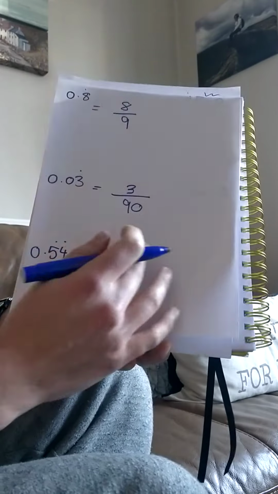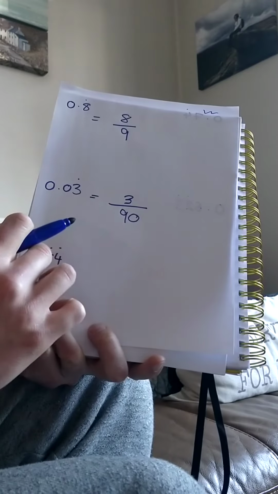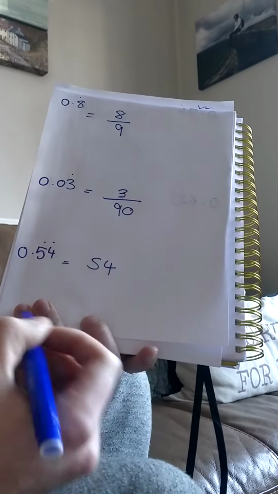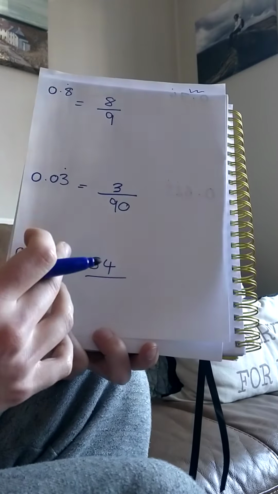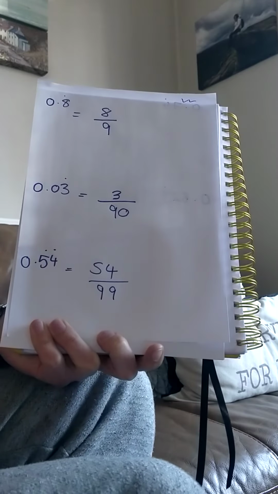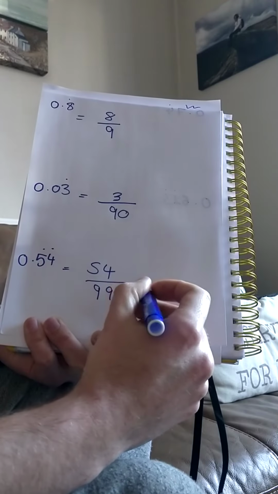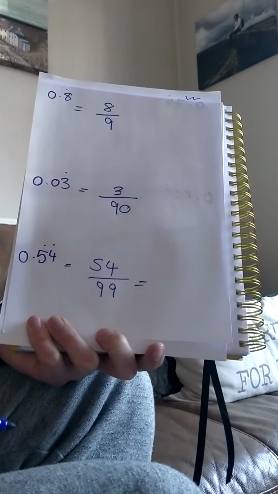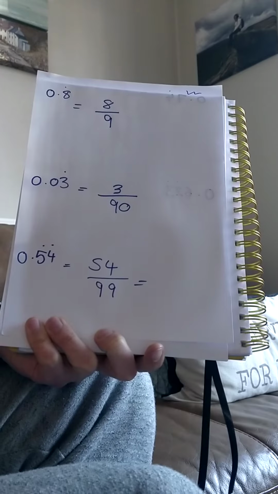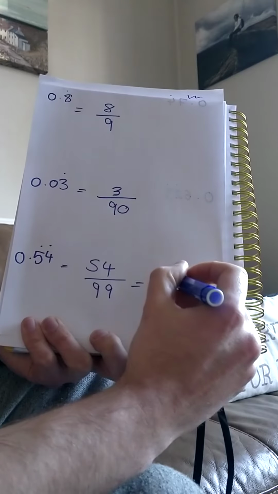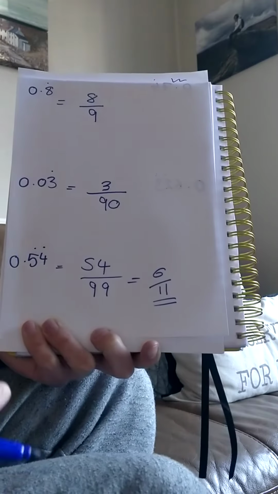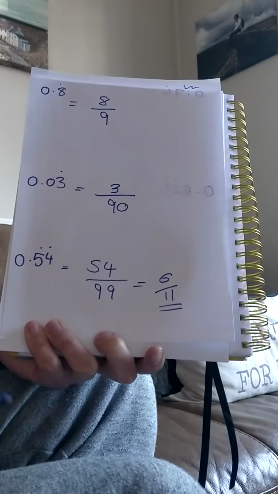Now, for this last one, 0.54 recurring, we've got 2 things that are repeated. Those 2 things, 5 and 4, would be at the top. And for every digit that is repeated, you put a 9 down the bottom. So that would be 54 over 99. However, hopefully your mathematical brain is thinking, oh wait, hang on, 9 goes into both of those. I can simplify that by dividing both by 9, and that would be my final answer. Be very, very careful because Hegarty always likes you to simplify it completely and utterly fully.